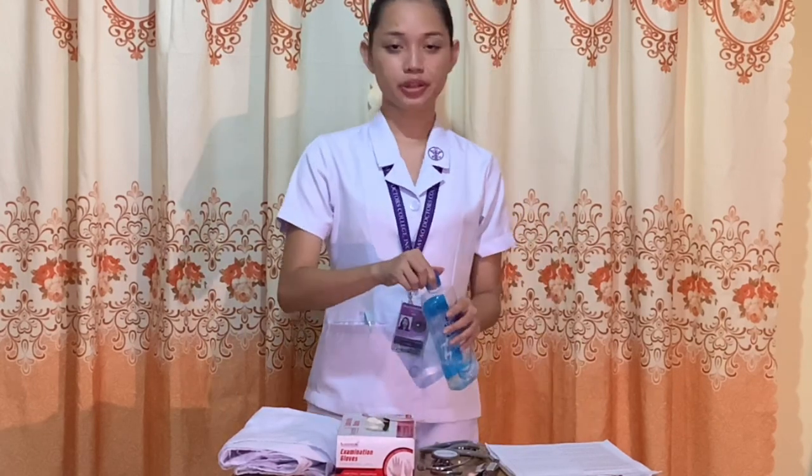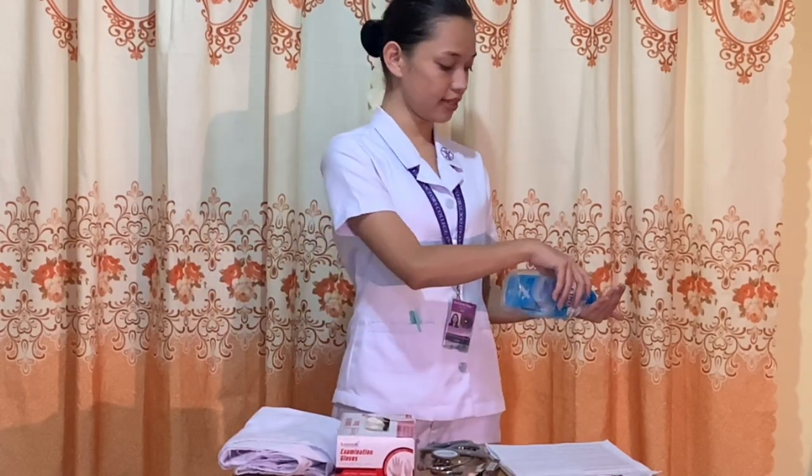After we ensure that the necessary equipment is present, let us perform hand hygiene to deter the spread of microorganisms. Now that we are done, let us go and meet our client.